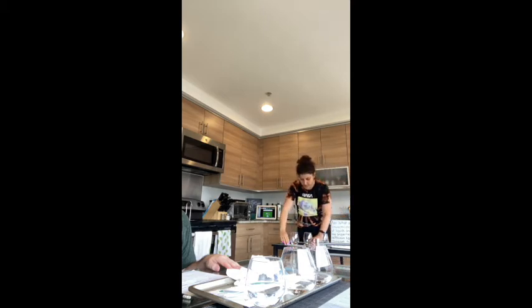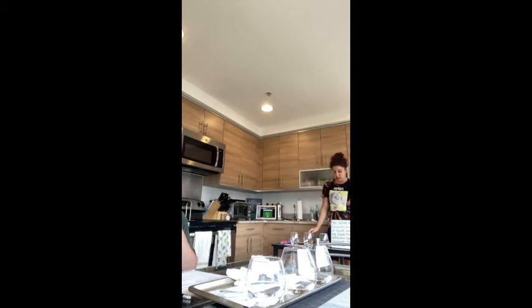So we can see that the food coloring acted differently in all of our liquids. So do you think this means that our liquids are the same, or do you think that they're different? I think they're different.